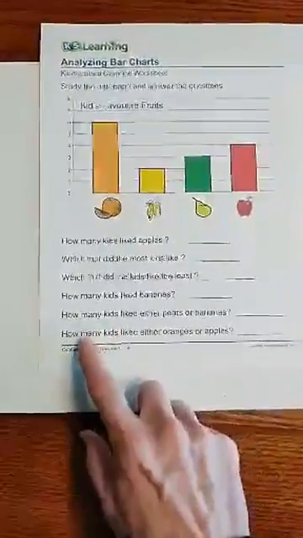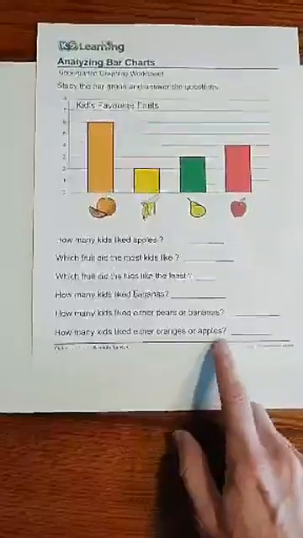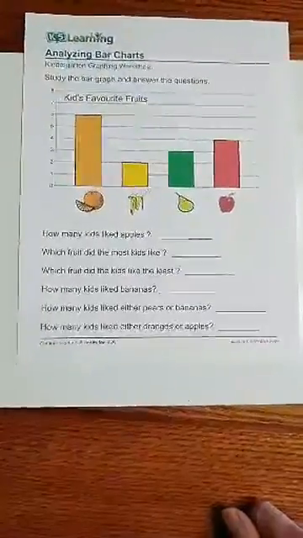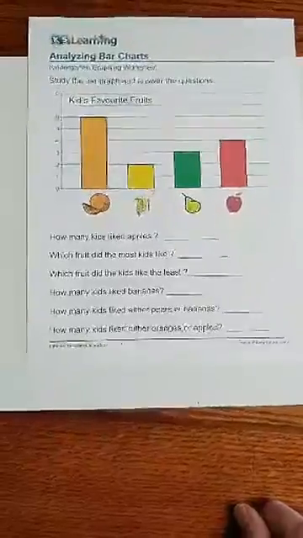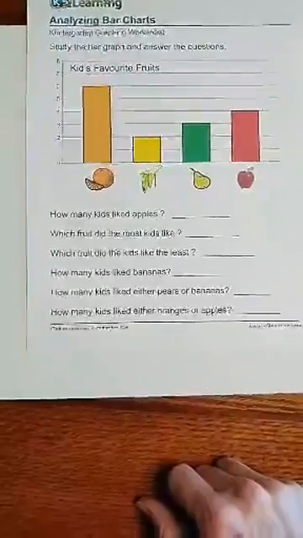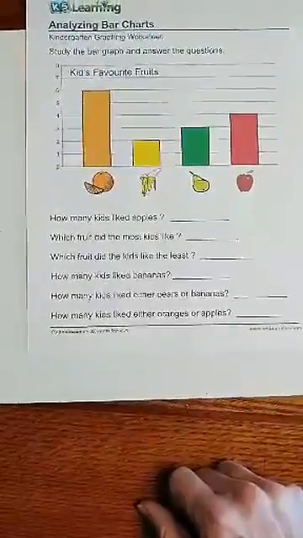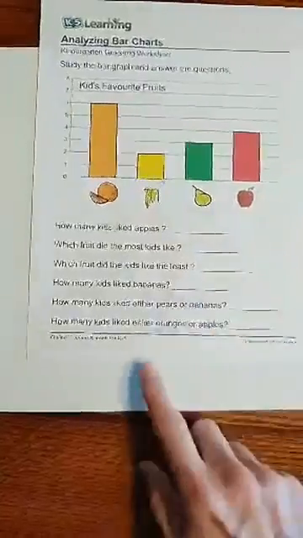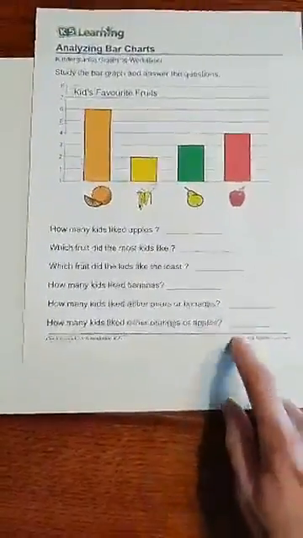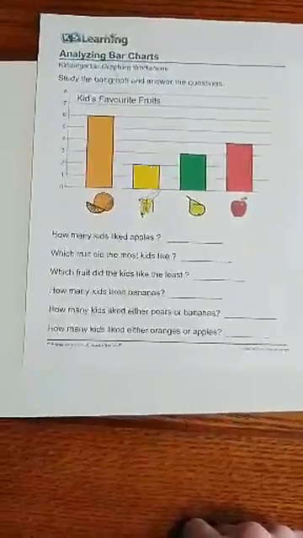Okay, let's look at that last question. How many kids like either oranges or apples? Well, that's like our last question, so that should help you out. Think about it. Check out your oranges. Check out your apples on your graph. 6 like oranges, 4 like apples. So how many like either oranges or apples? You got it, 10 kids.